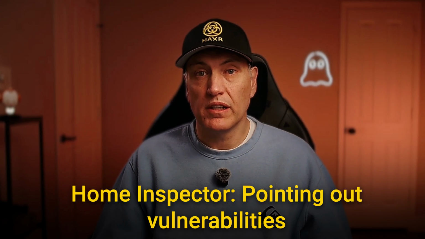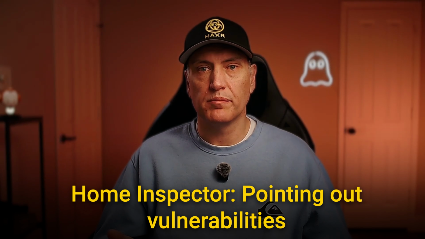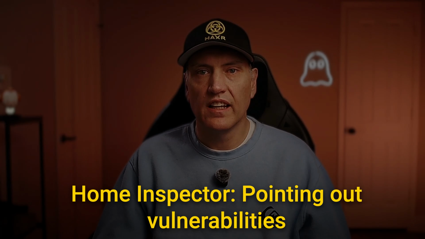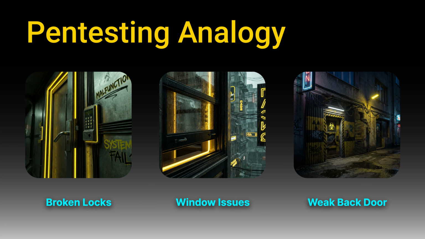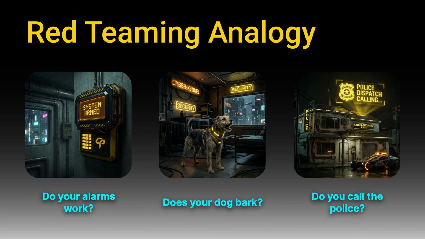Here's a way to think about it. Pen testing is like a home inspector coming to your house and saying, hey, your lock is broken, your window doesn't close all the way, your back door is weak. They are giving you a list of problems. Red teaming is like hiring someone to actually try to break into your house while you are home, without telling you when, and then seeing if you notice. Do your alarms work? Does your dog bark? Do you wake up? Do you call the police? It's testing the entire system, not just the locks.